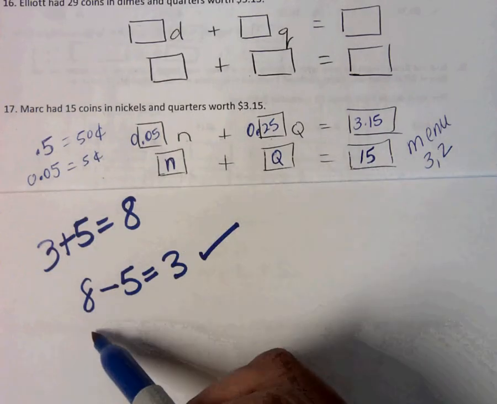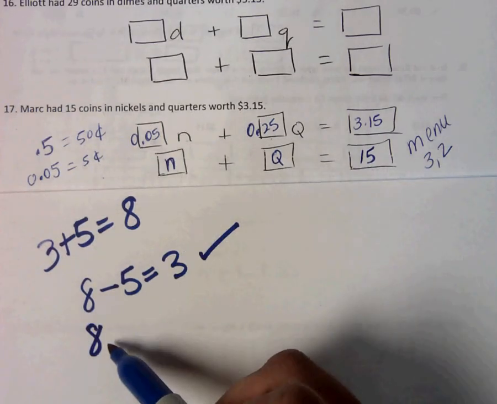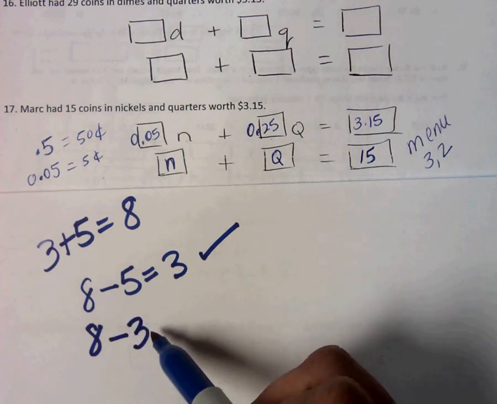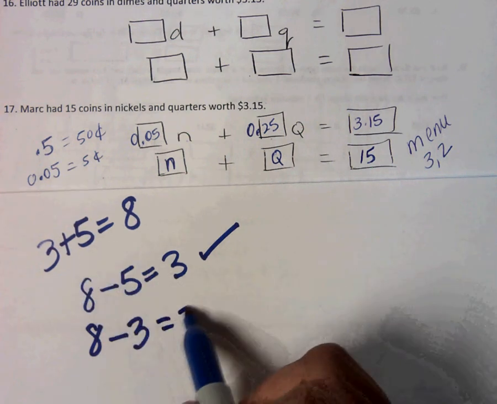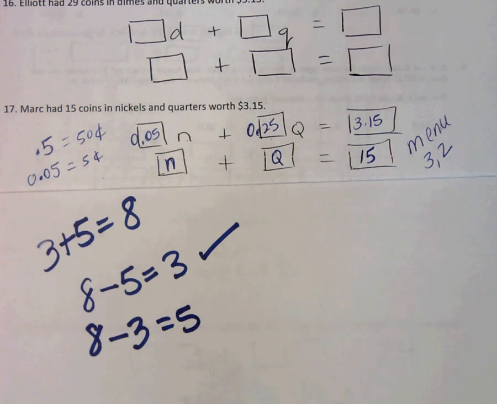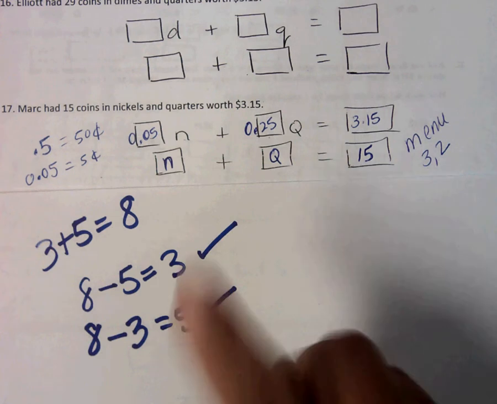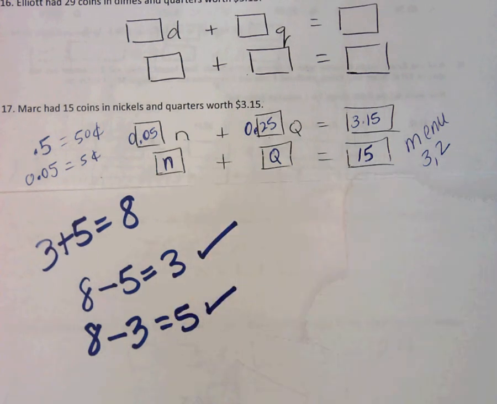Let's try using the 3 first. Let's subtract 3 from 8. 8 minus 3. Without even thinking, I'm going to go ahead and write the 5. Is that true? Yes, it is. This concept applies to N plus Q equals 15.